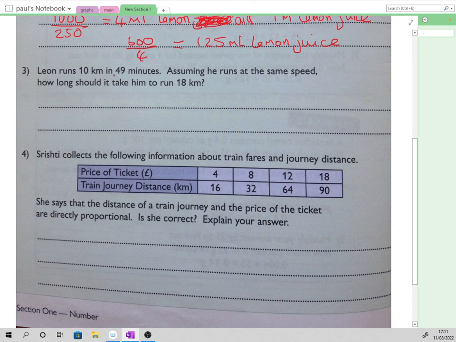Leon runs 10 kilometers in 49 minutes. And don't worry if you struggle on some things. It doesn't matter how long you've been doing this, whether you've been doing it for 6 weeks or 26 years, you can still look at a question and get confused. It's just the way it is. Leon runs 10 kilometers in 49 minutes. Assuming he runs at the same speed, look, there's that assumption, how long will it take him to run 18 kilometers?